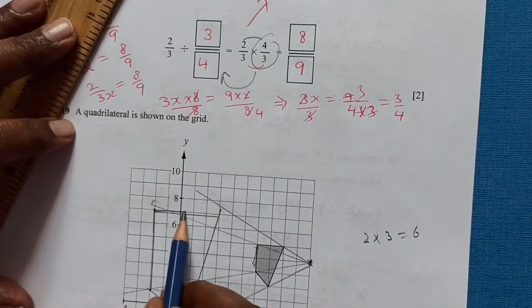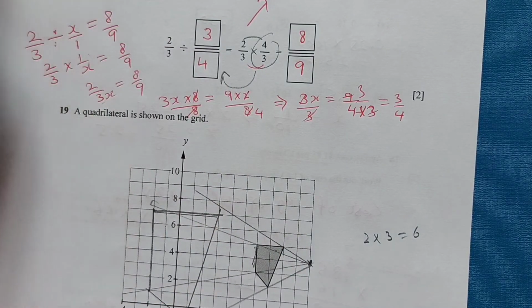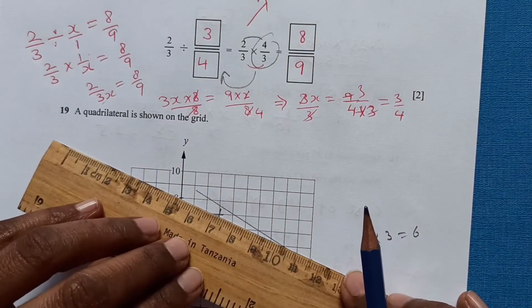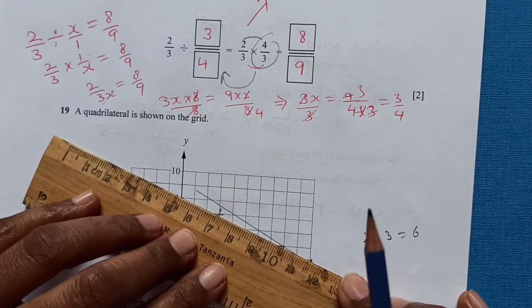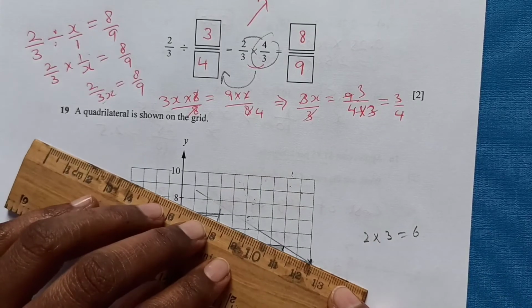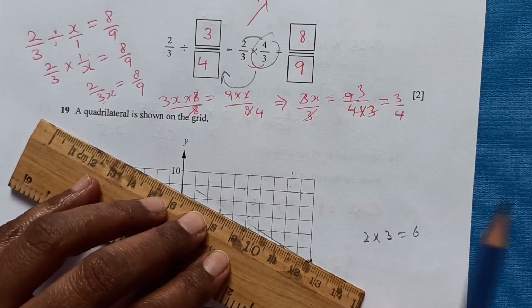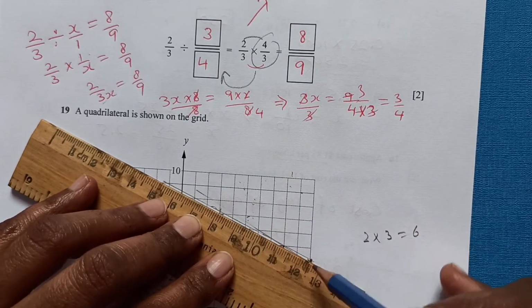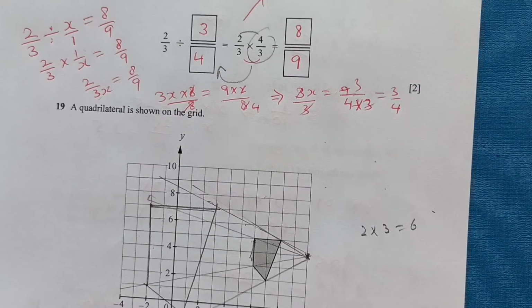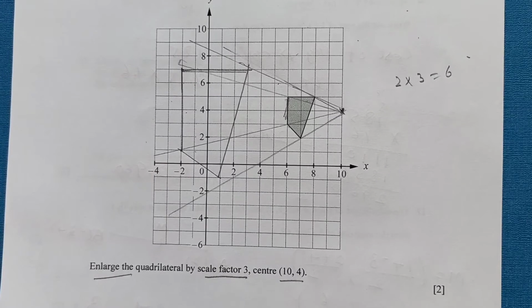Okay, so this is how you're going to get the shape after the enlargement. I have just made this line a bit off, it should actually come here. Actually it should touch this point, so I made a bit of an error here doing this. So this is how you can finish this one.